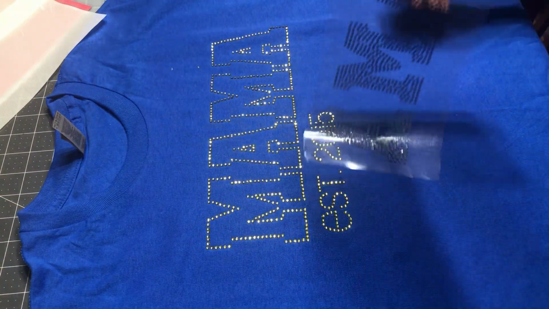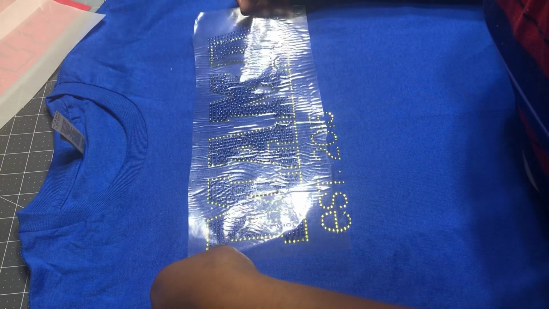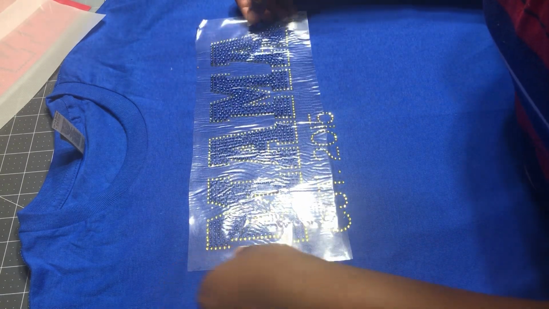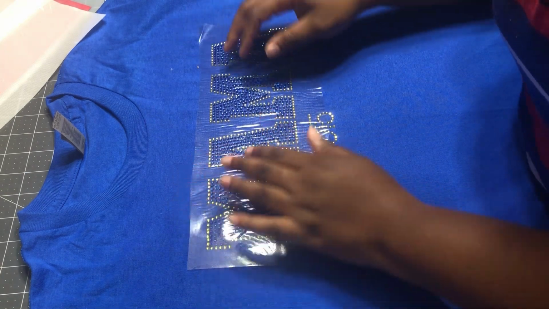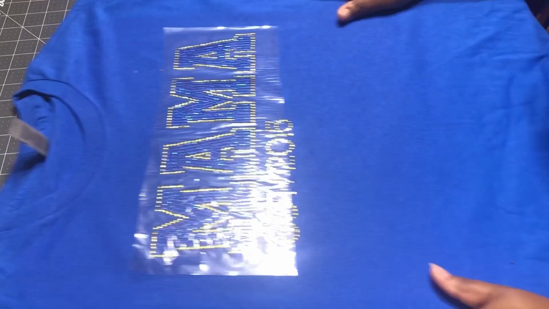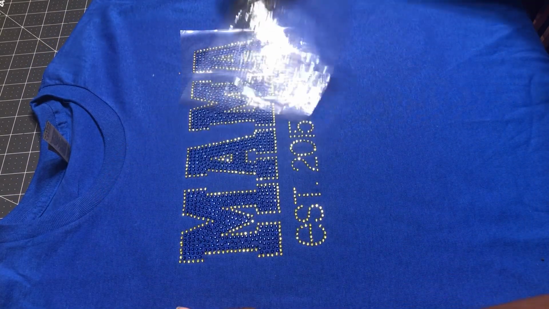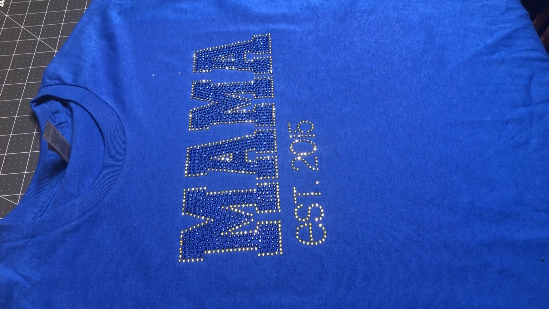Now I went ahead and pressed that too. I pressed it at 345 degrees for 20 to 30 seconds. I just pressed everything all together, and when I was done, this is the result of the shirt, guys. It came out absolutely beautiful.